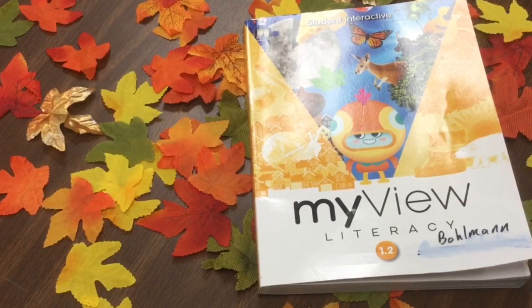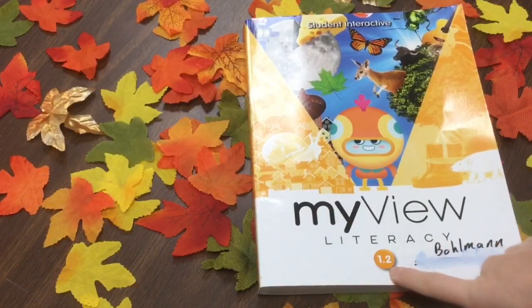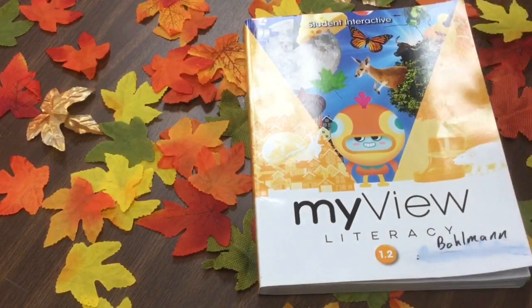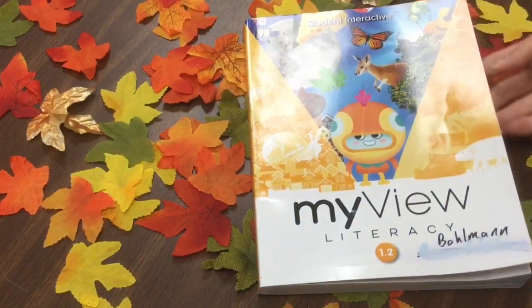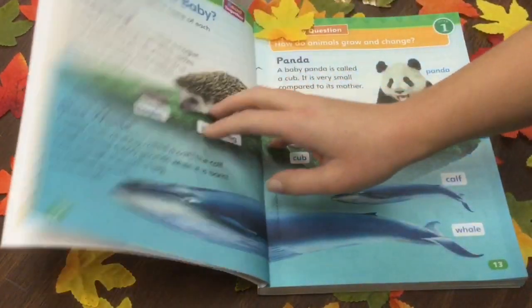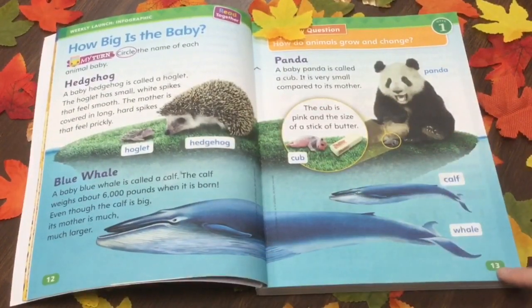Hello everyone. For today's activity, you're going to need your MyView Literacy Book 1.2. This is the first time we're using this book. If you have this book, go ahead and get it now. Otherwise, you can follow along with me. Open your book to page 12 and 13.